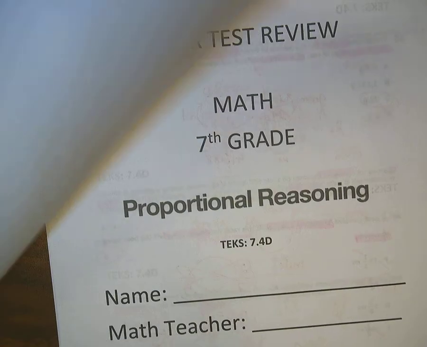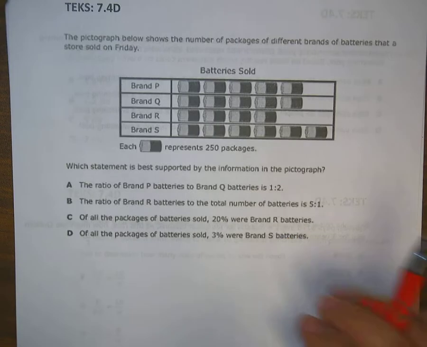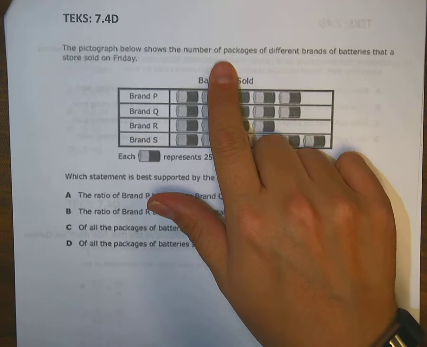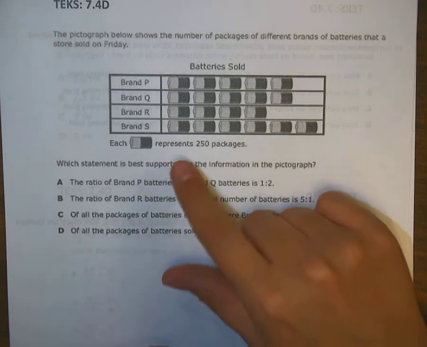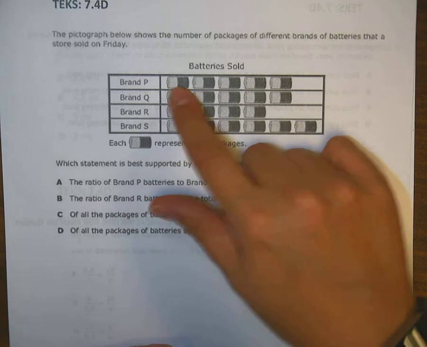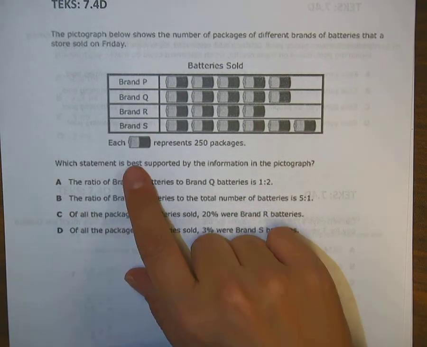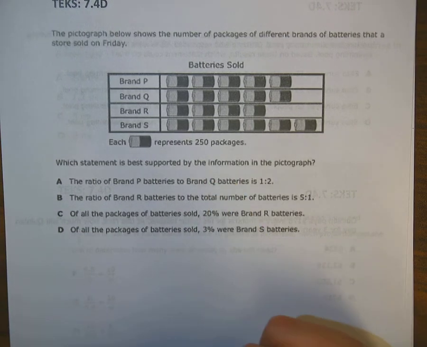Okay, continuing with the proportional reasoning packet, TEK 7.4D. It says the pictograph, I haven't seen a pictograph in a while, below shows the number of packages of different brands of batteries that were sold on Friday. Each of these is 250 packages, and we have 4 brands. Which statement is best supported by the information in the pictograph?